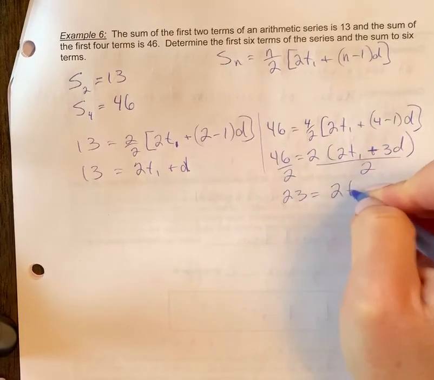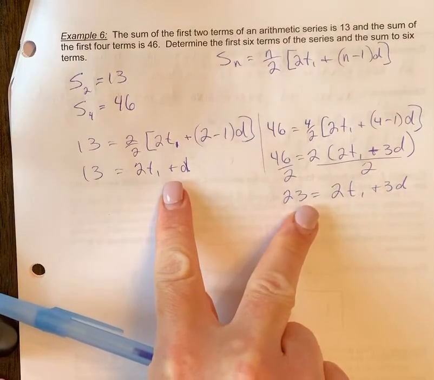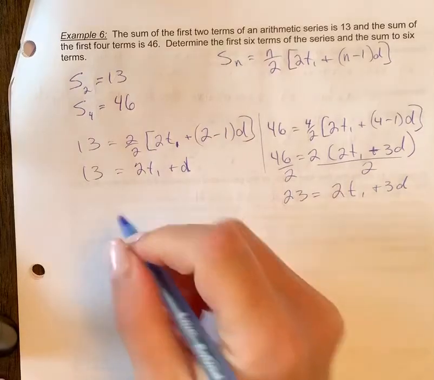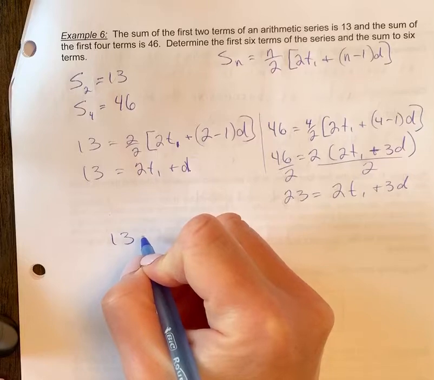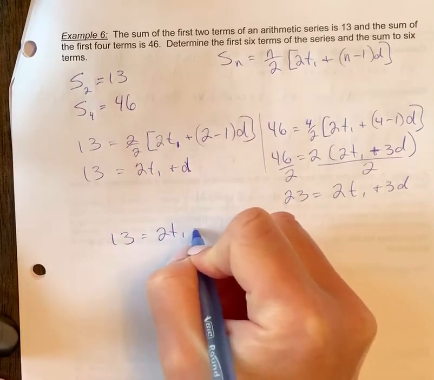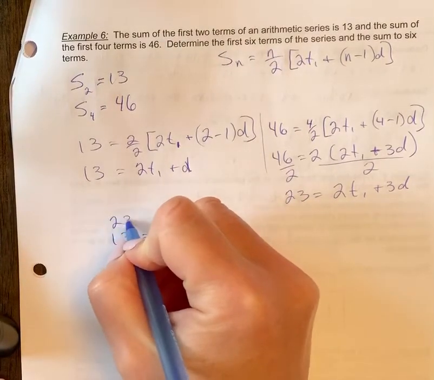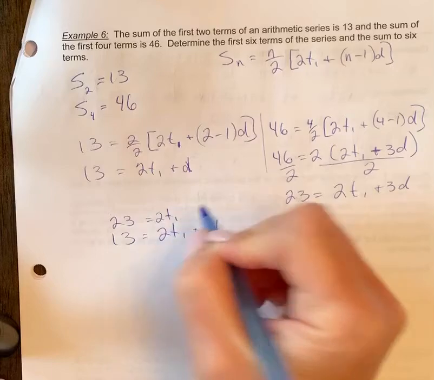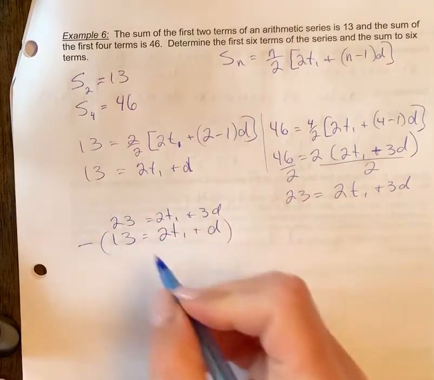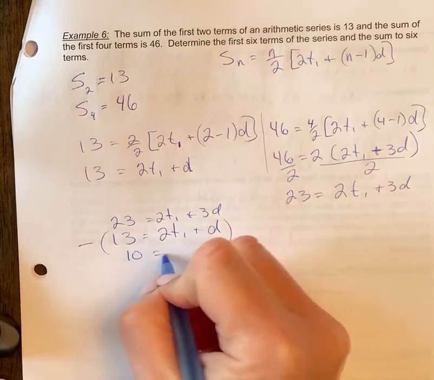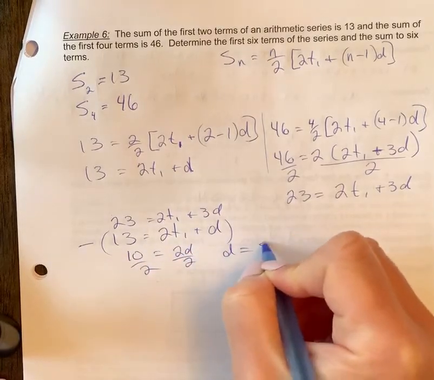So we've got this simplified equation. So now we can use our systems and we can solve for one of the variables here. So 2t1 and 2t1 already have the same coefficient. So I'm just going to line these up. And I'm actually going to put this one on top, so when I subtract, I have a larger number here. And I'm going to subtract, of course, because the two t1s are identical. So 23 minus 13 is going to give me 10. 3d minus 1d is going to give me 2d. Divide that off. D is going to equal 5.